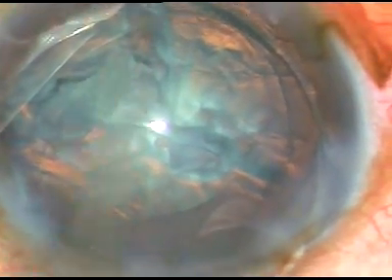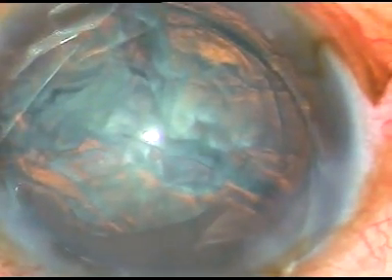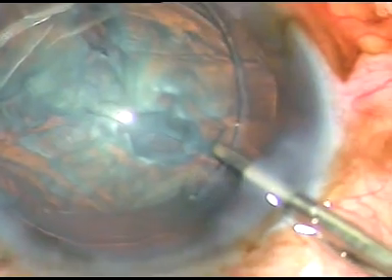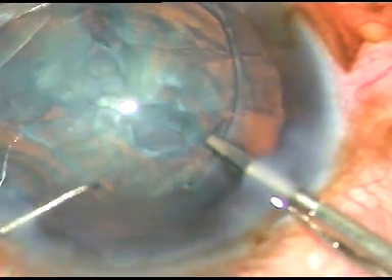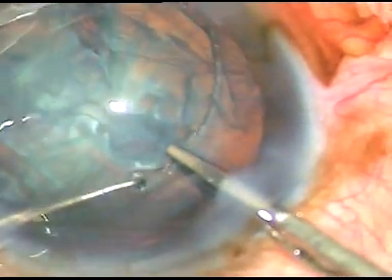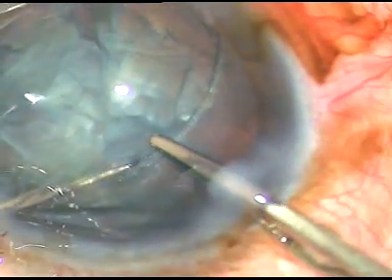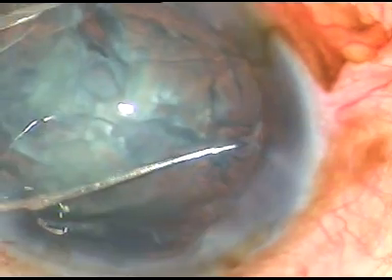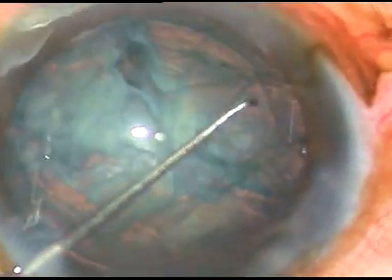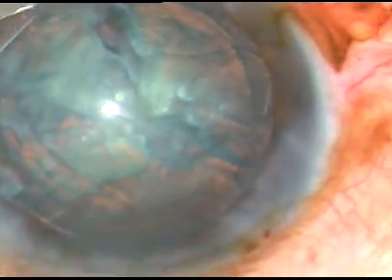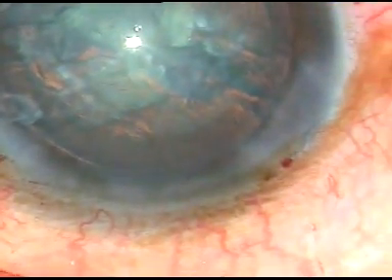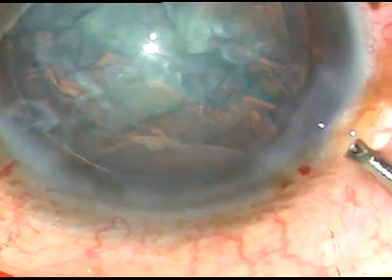I take a Sinskey hook in my left hand, I take McPherson's in my right hand, go inside, I introduce the Sinskey hook, the prong goes into the eye. Now I transfer the CTR to the Sinskey hook, and the Sinskey hook guides the CTR beautifully to the equatorial region of the bag. That's it. The CTR has been nicely placed.